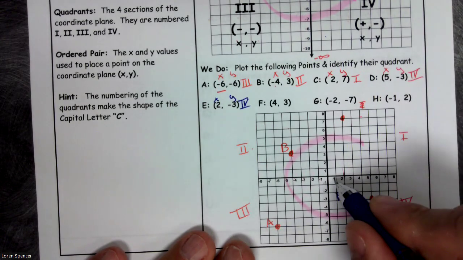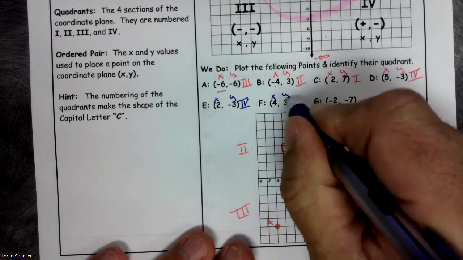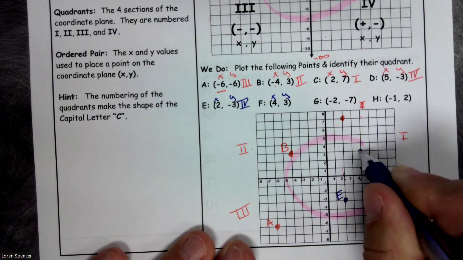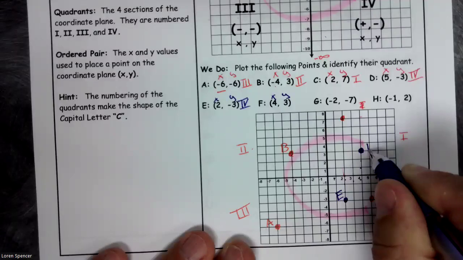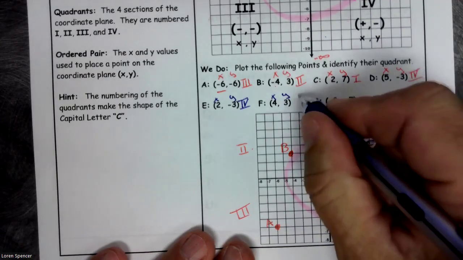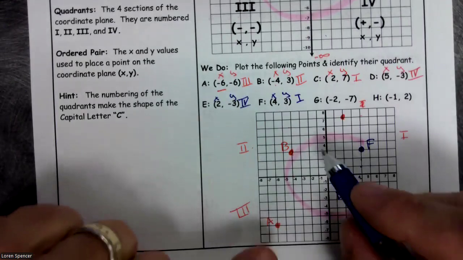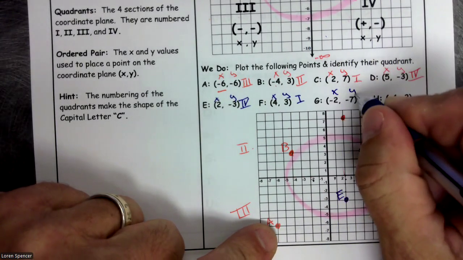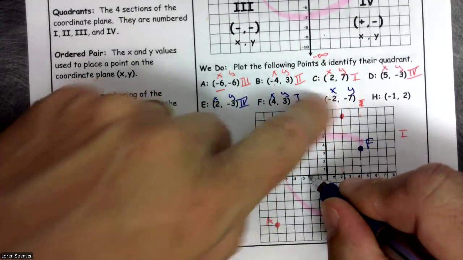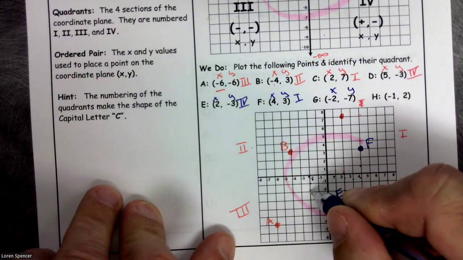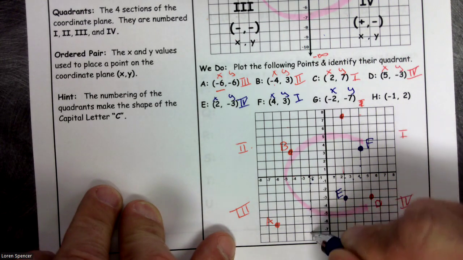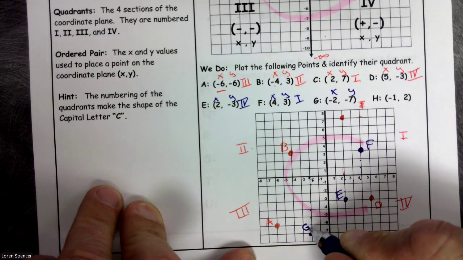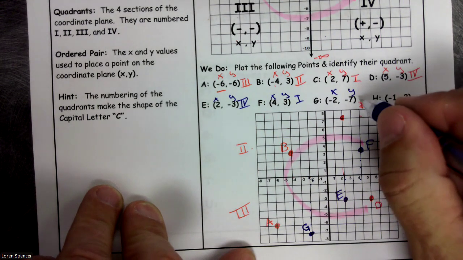When we have 4, 3, so this is the X direction, this is the Y direction, 1, 2, 3, 4, and up 1, 2, 3. So there's point F, and point F is in quadrant 1. Then we're going to have to the left 2, X, Y, left 2, but down 7 in the Y direction. So 1, 2, 3, 4, 5, 6, 7. And this gives me a G, and that's in quadrant 3.